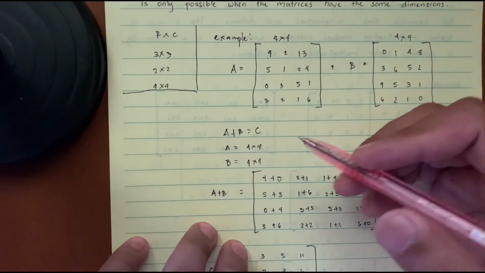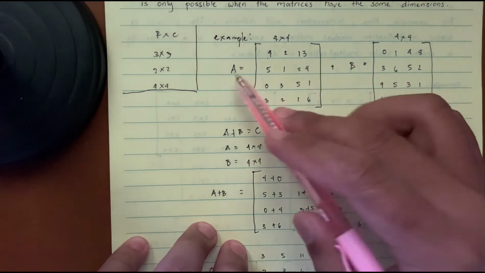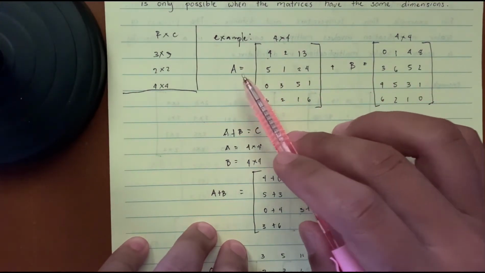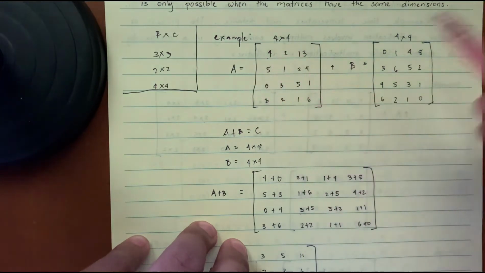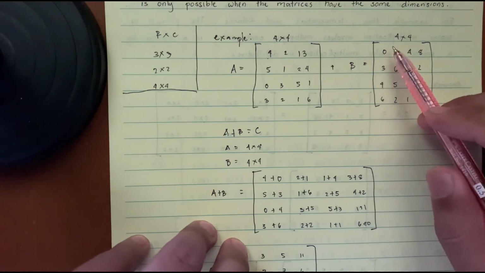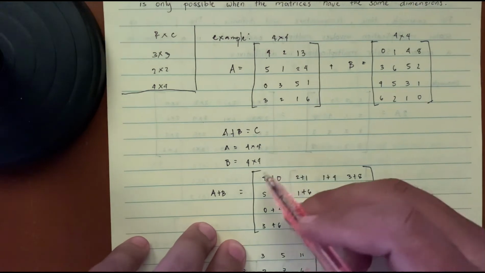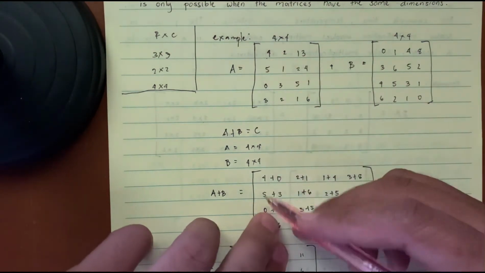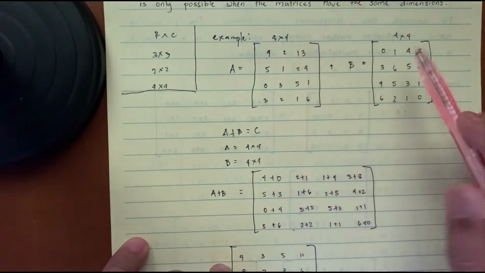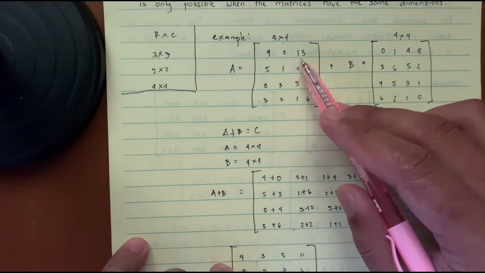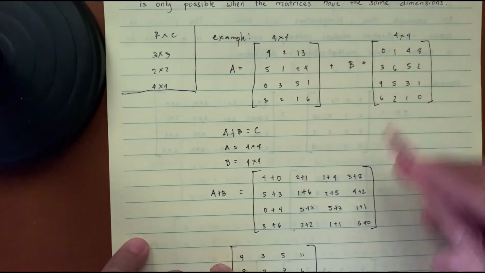Pag mag-a-add tayo ng matrix, first sa matrix A, first column, first row, saka sa matrix B, first column, saka first row. 4 plus 0. 2 plus 1. 1 plus 4. 3 plus 8.